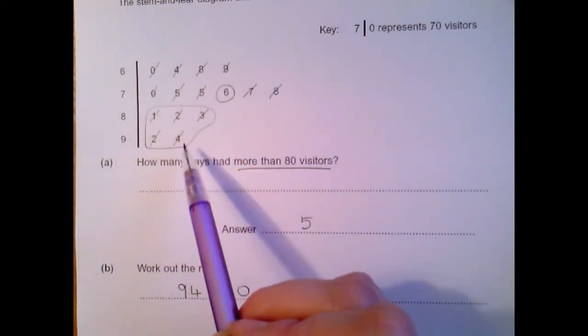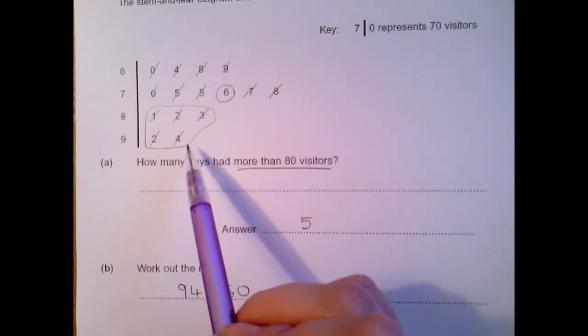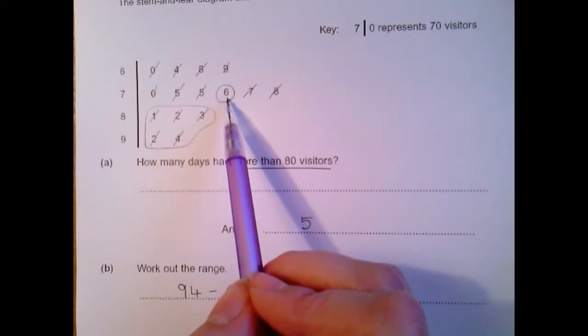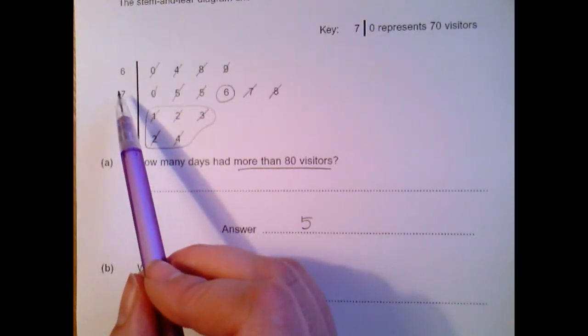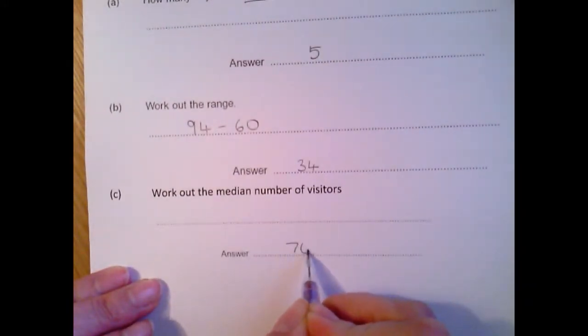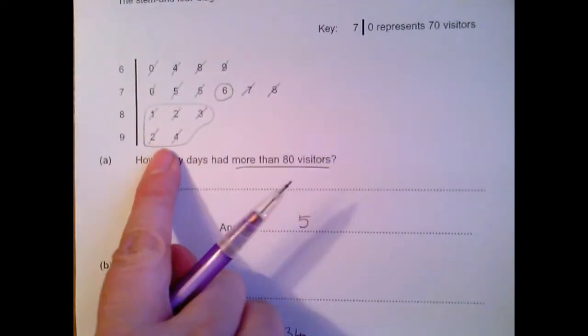So I would always check, if you're stroking out from the stem and leaf diagram like that, check that you've got the same amount either side of the median. So that 6 isn't just a 6 on its own, it needs to go with the 7 over here to be 76. So your answer for the median is 76. So I did that from stroking out in the stem and leaf diagram.